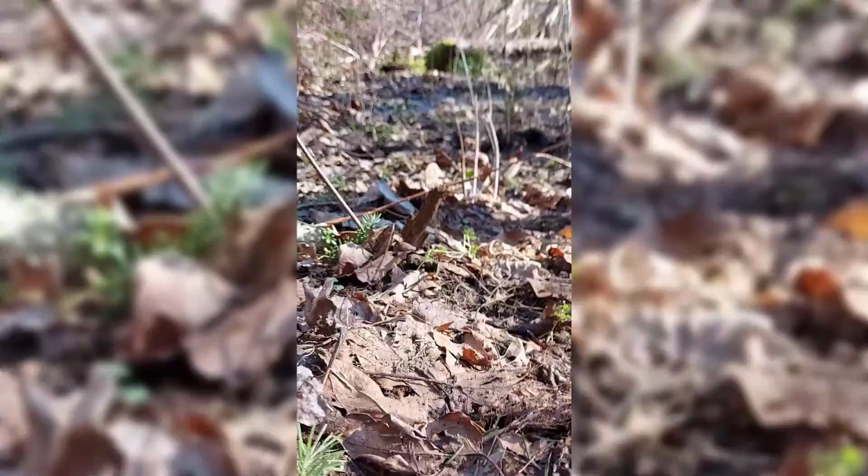I'm going to see if I could just poke some right here. Kind of need some soft ground, but we'll see.